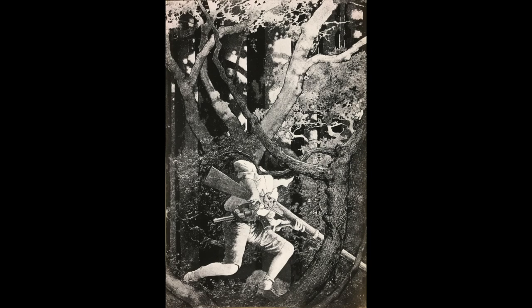Now the next artist is Maxfield Parrish, and he is known for his color. And so it's worth looking at his drawing work with an eye for what kind of a foundation he's building for his color later.